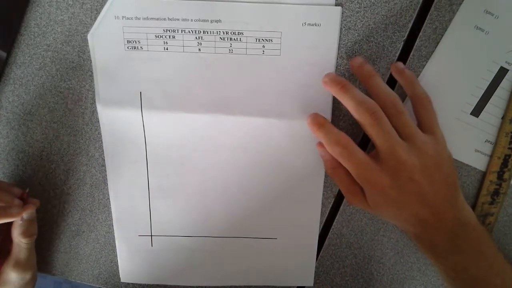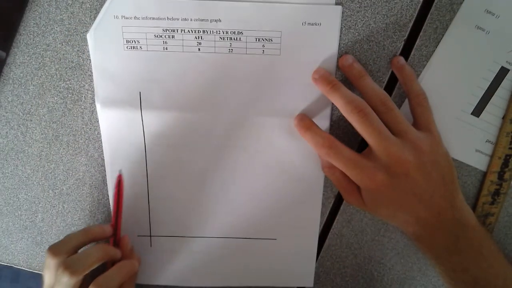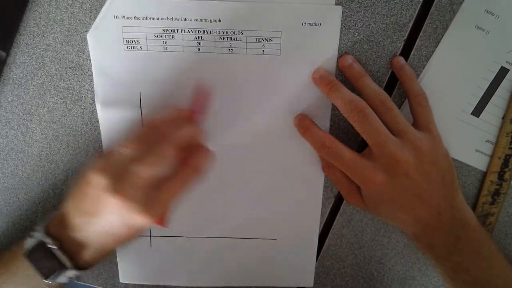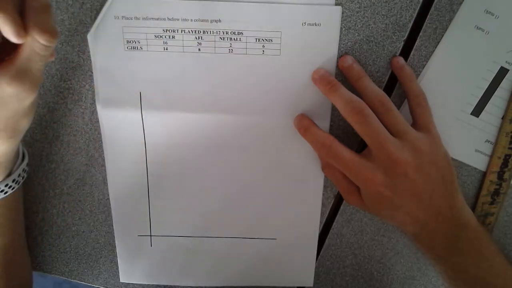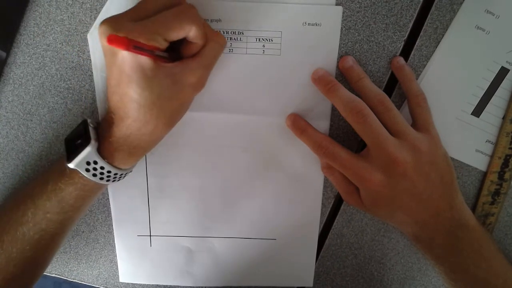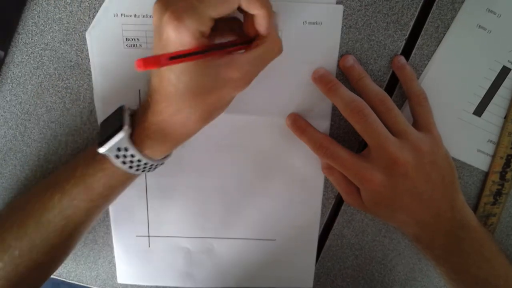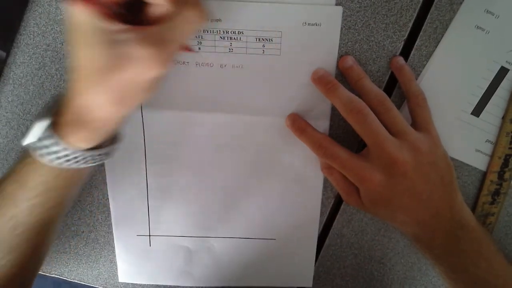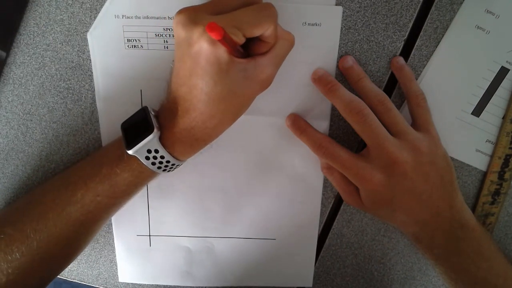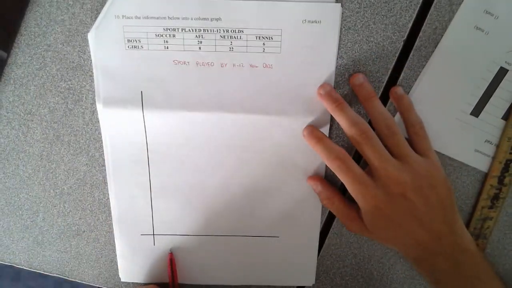Alright, so for starters, just to get yourself 3 quite quick and simple marks, we can put in a title for the overall column graph, and then a y-axis title and an x-axis title. The overall title is pretty much given to you, so let's just call it what's in the table already. So, sport played by 11, 12-year-olds. Okay, so we've got that. There's 1 mark.